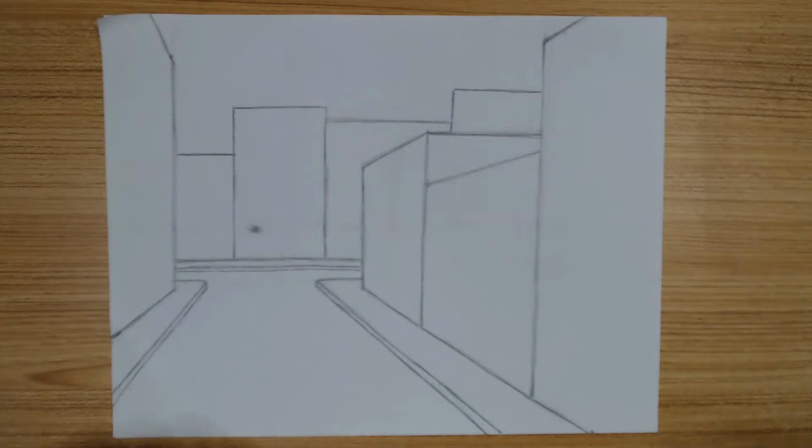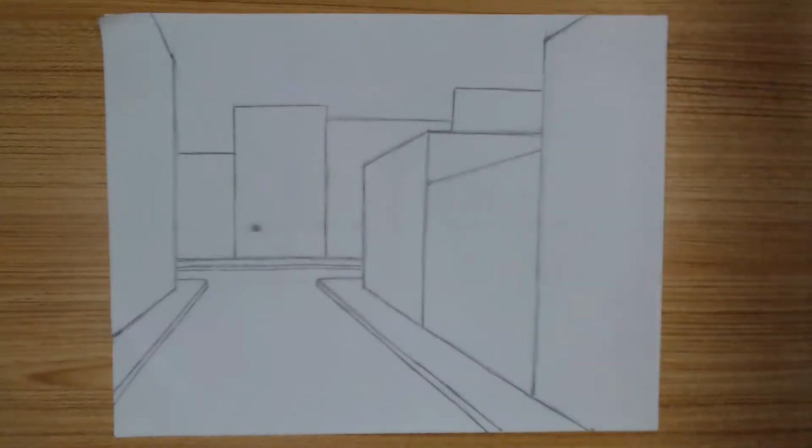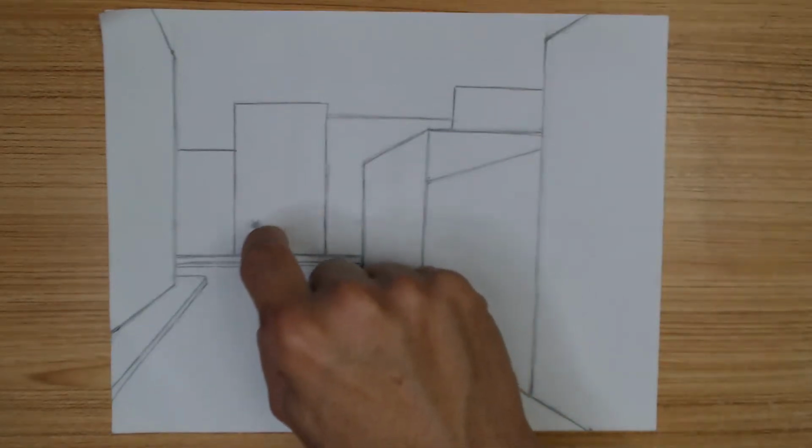Okay. And then we're going to do some doors and windows. Again, this is a 1-point perspective. We have the point right here.